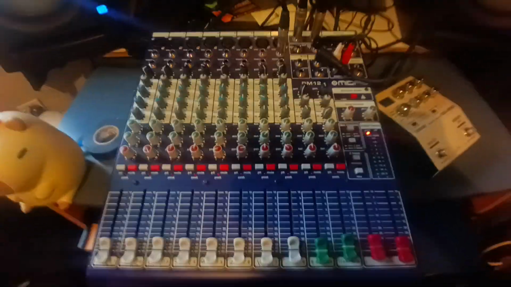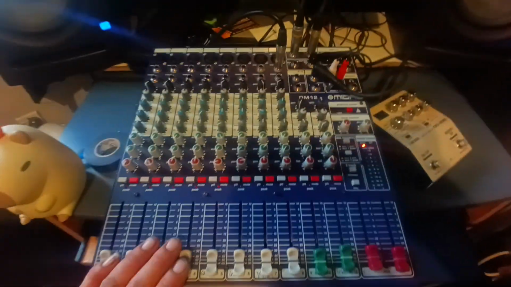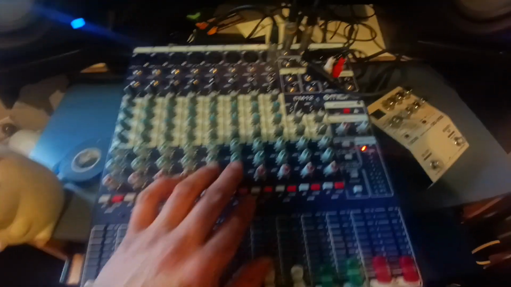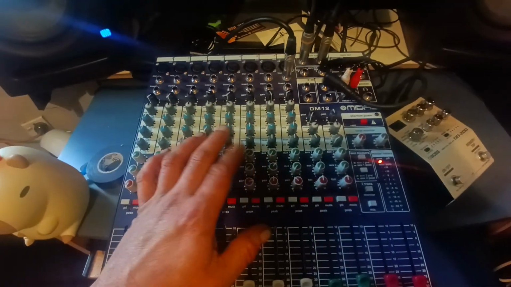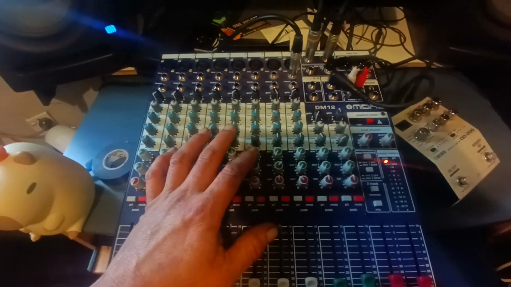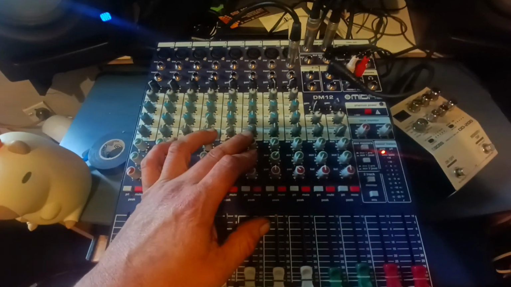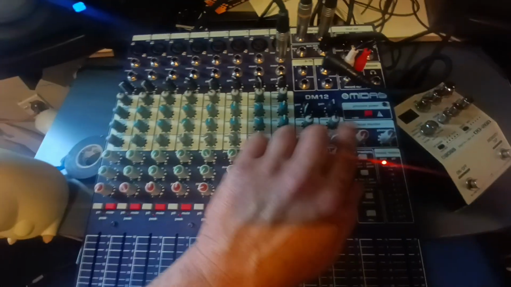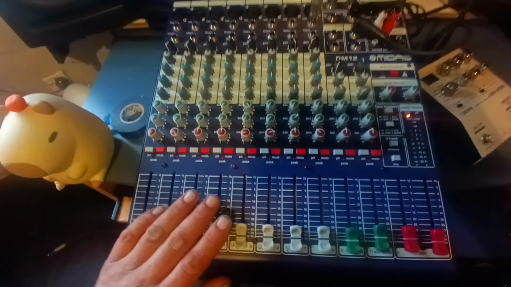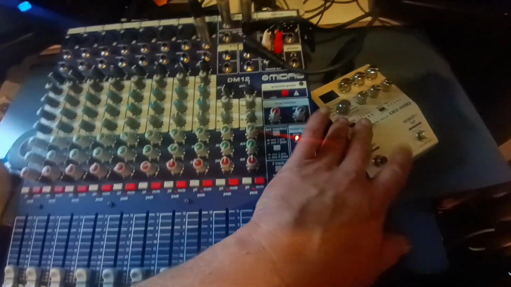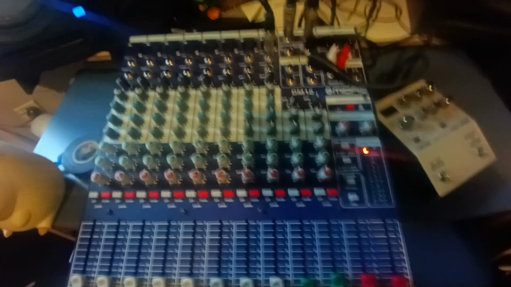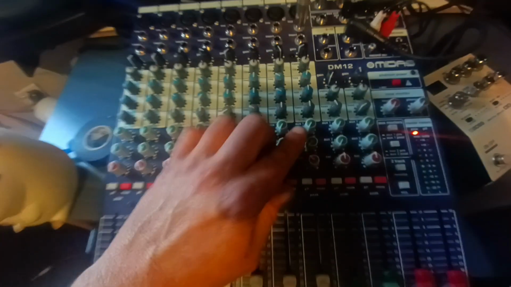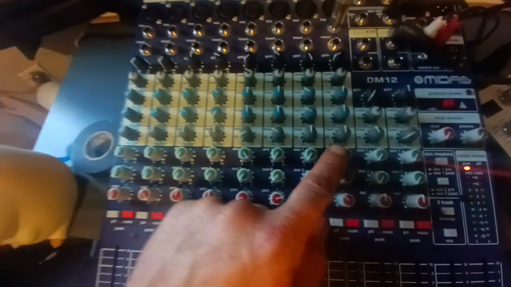The video I have for you today is on auxiliary sends, why we use them, how we use them, and maybe a couple of simple examples. For this demonstration, I'm using a Midas DM12 analog console, and I've just got my Boss DD200 as part of this video example. So, auxiliary sends, there they are there.